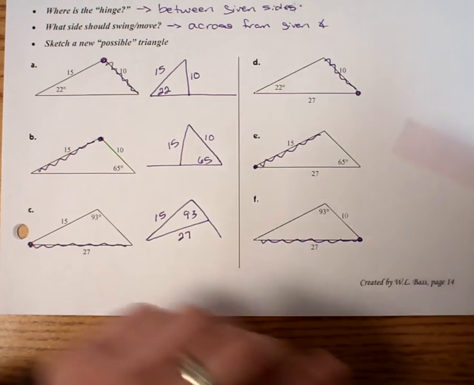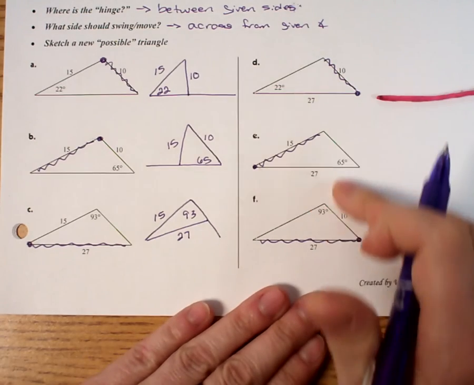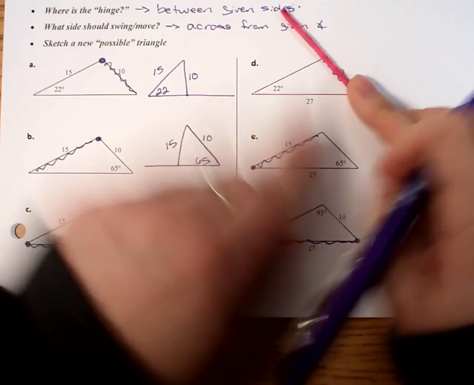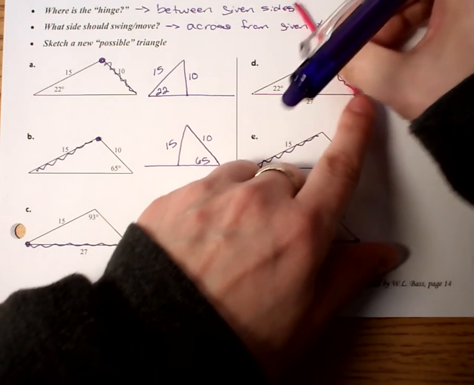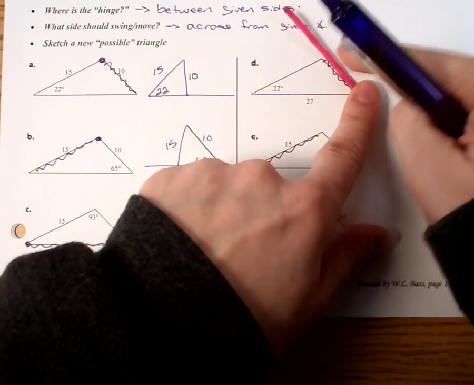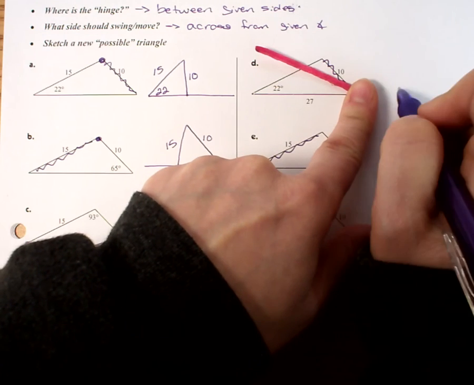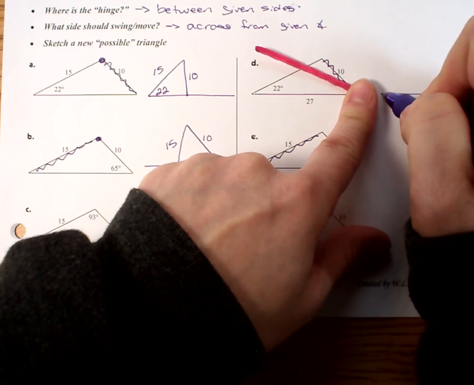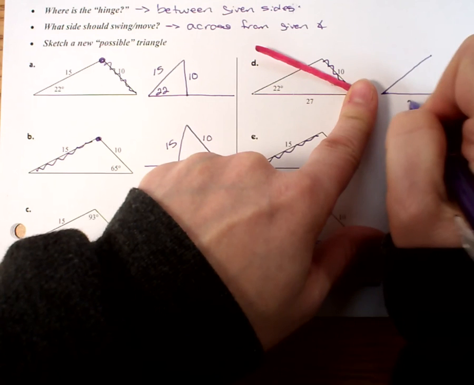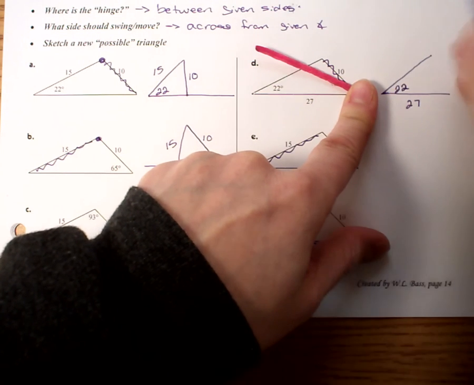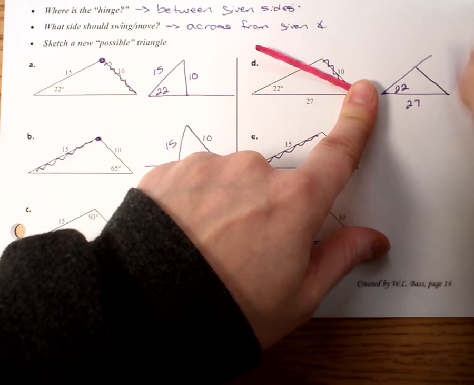Keep going. Again, if you want to pause the video and give these a try, you can certainly do that. If you want to keep watching, I'll keep talking through. Hinge, press, move in. I'm going to maintain the 27 and the 22 degrees, and then draw in the little line for the wiki stick.